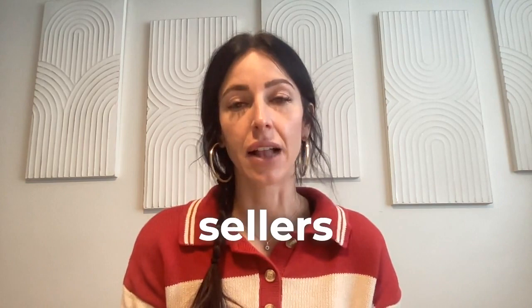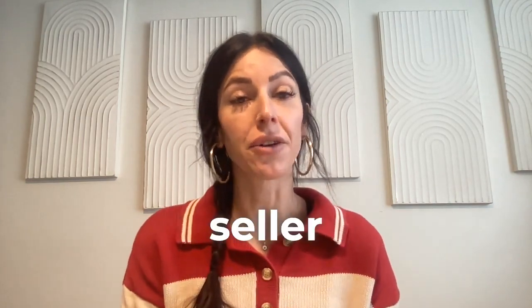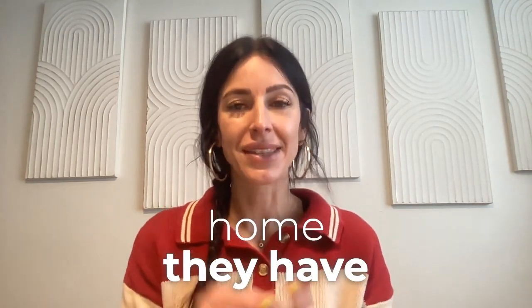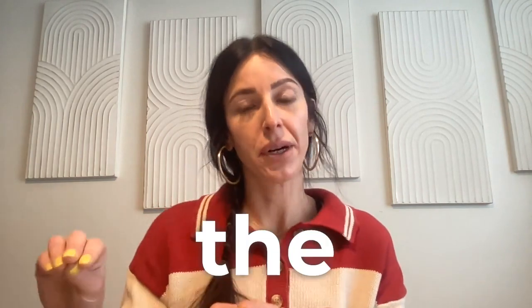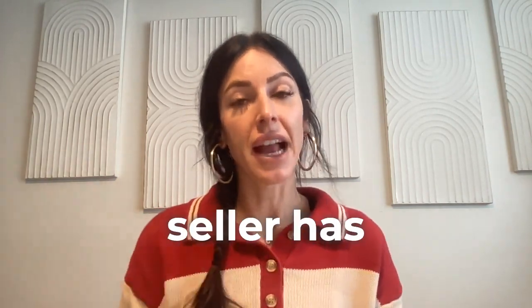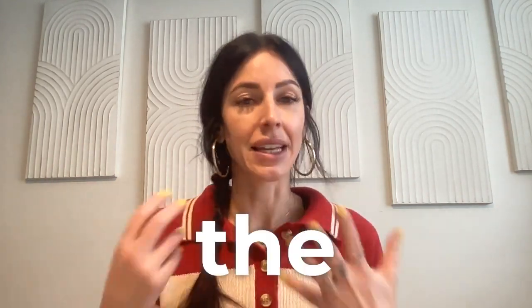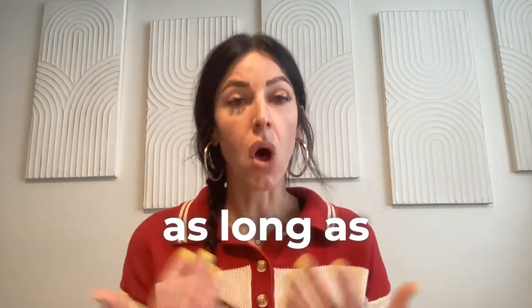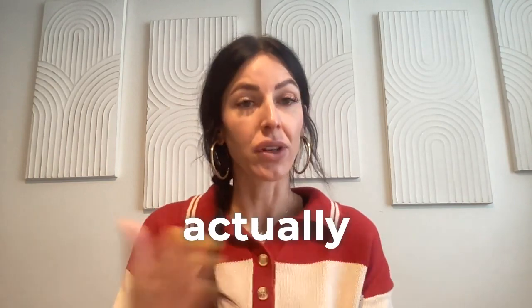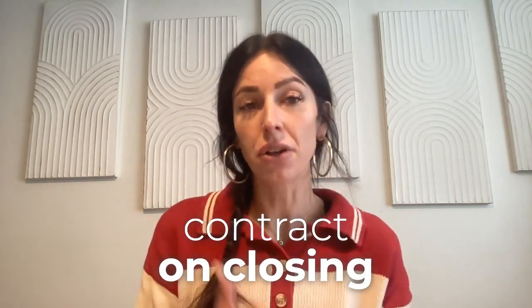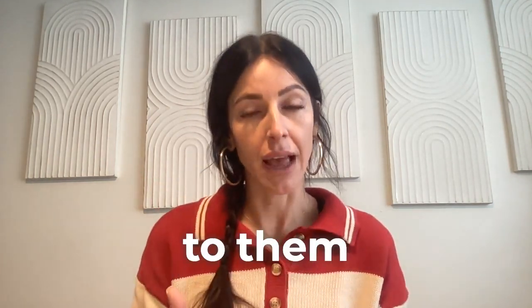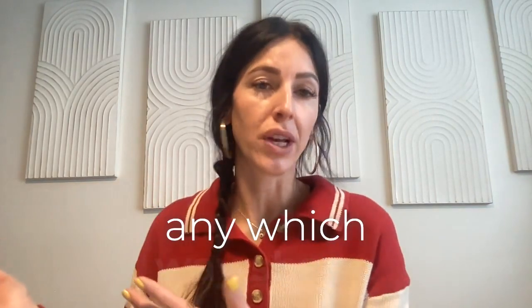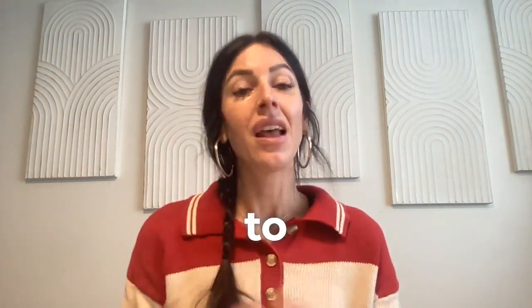With that being said, the deposit in the real estate purchase contract works the exact same way for buyers and for sellers. A buyer wants to show a seller that they overall love the home, they have skin in the game, and that they will follow the purchase contract agreement. The seller has peace of mind because they know at the end of the day, they have a deposit to leverage to make the buyer perform. As long as a buyer performs and actually follows through the contract, on closing day, their deposit is returned to them in order for them to use in any which way, shape, or form they want to.